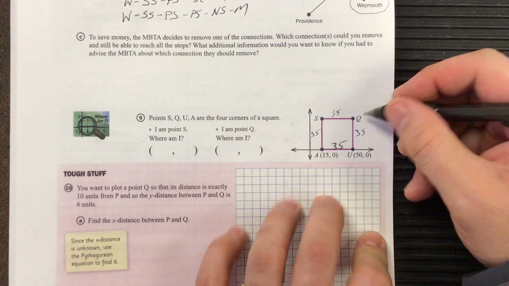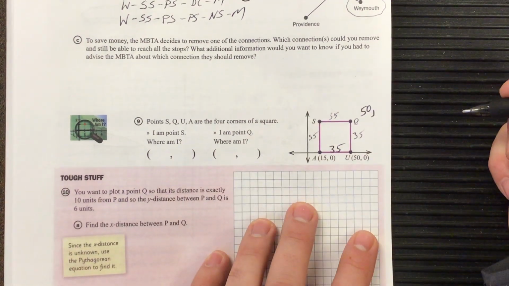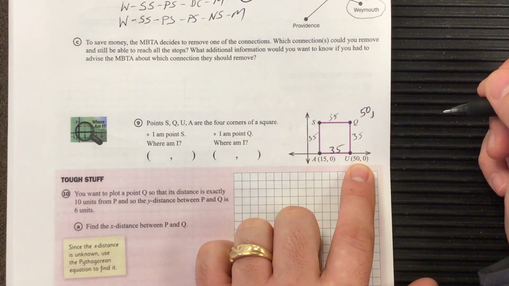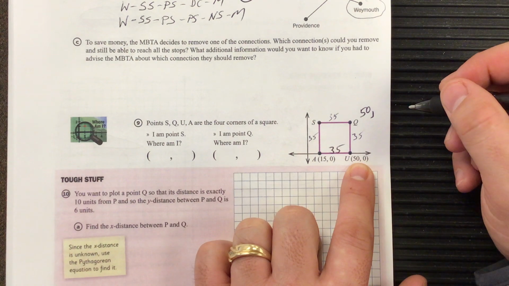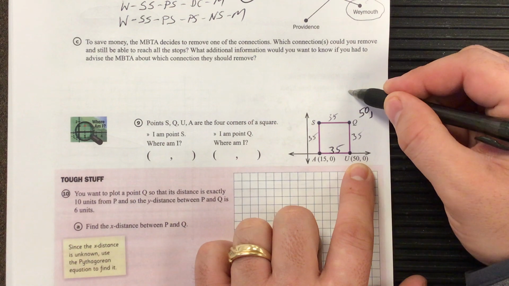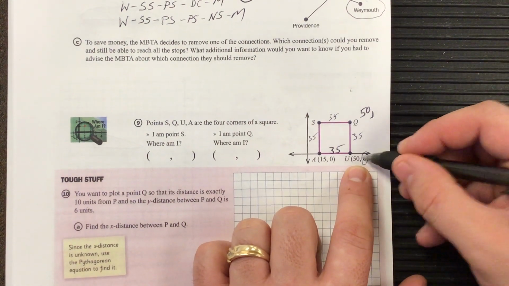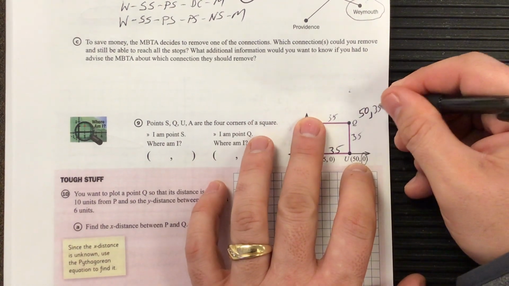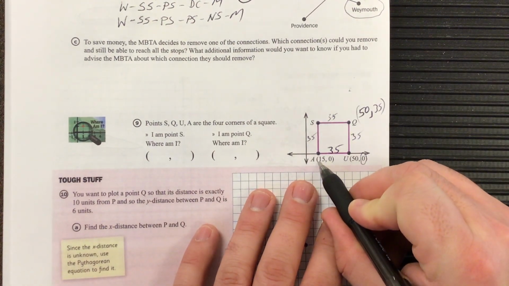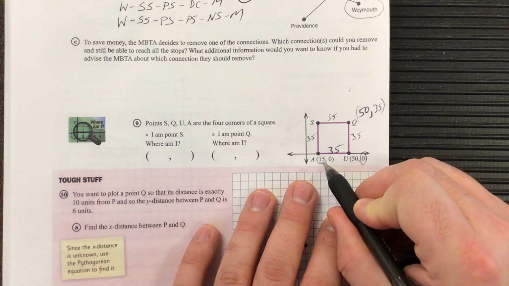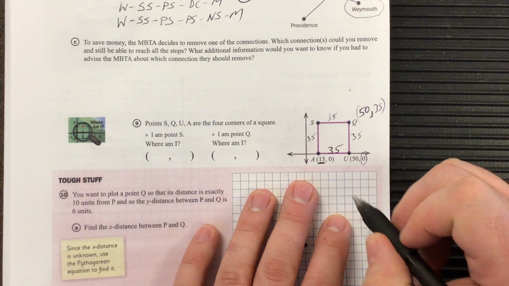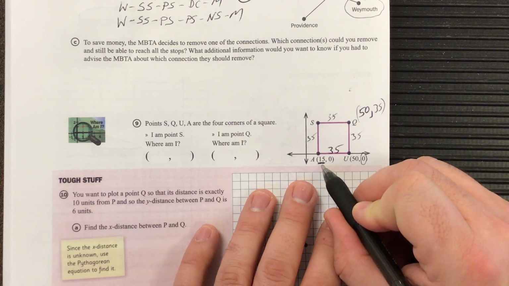50. Well, it's 35 points above this, guys. Oh, 50, 35. Yeah, 50, 35. My bad. How about 50 above this one? 65. Above this one? Yeah, 50 plus 15 is 65. Has to be 50.